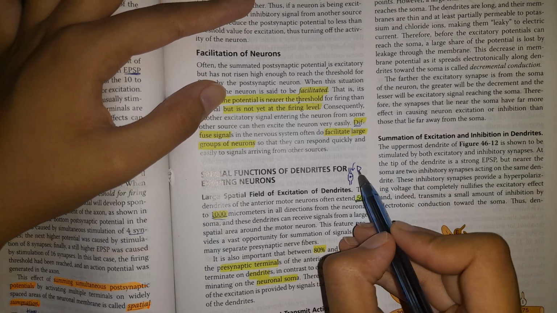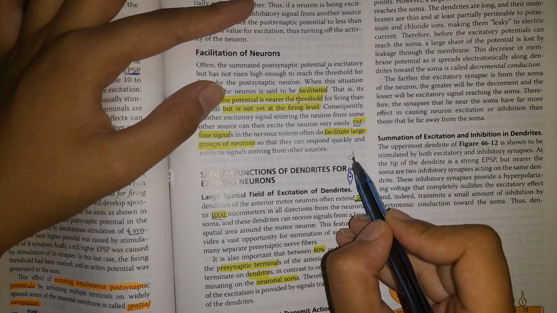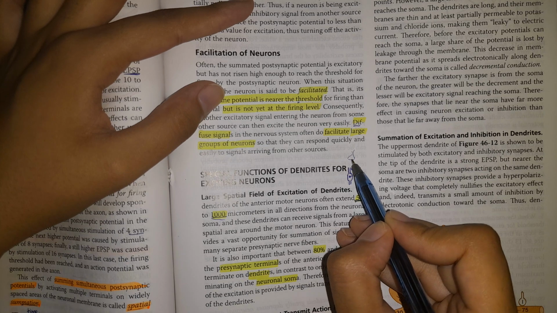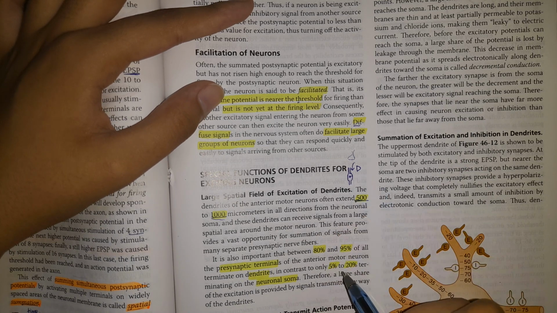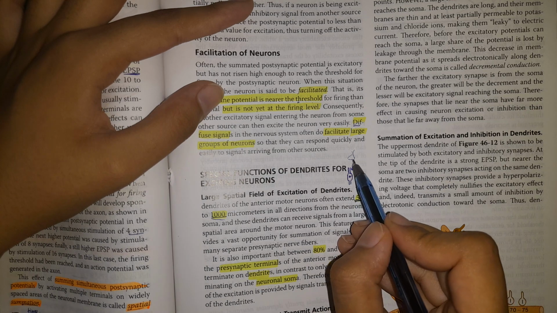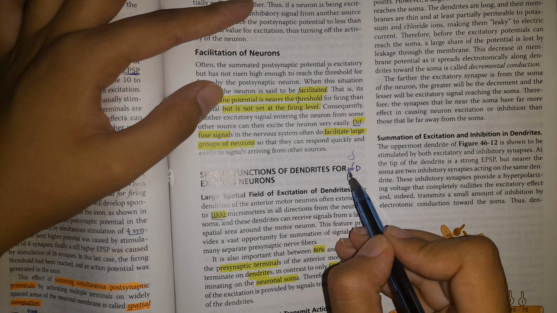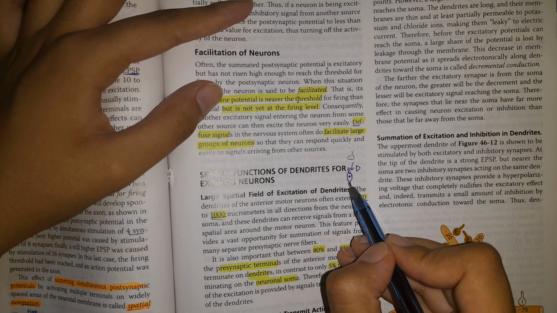Now, of the presynaptic terminals, 80 to 95% will synapse with a dendrite, whereas 5 to 20% will synapse with a cell body. So major synapses are between the presynaptic axon and postsynaptic dendrite, but sometimes they can be between the presynaptic axon and a postsynaptic cell body, but that is very rare.